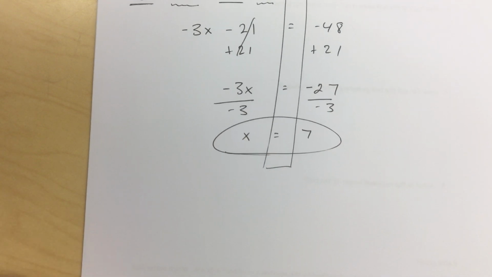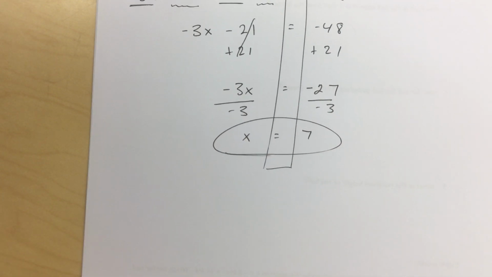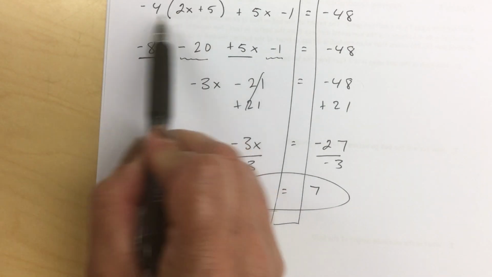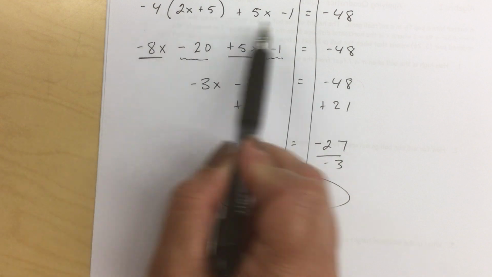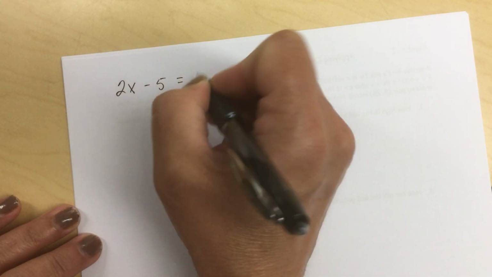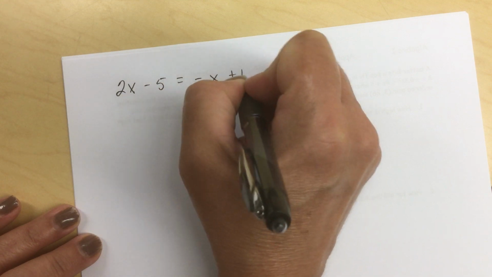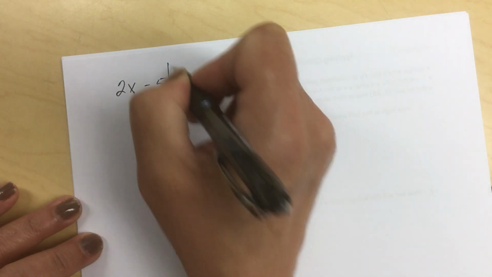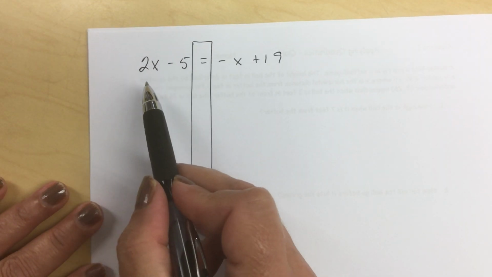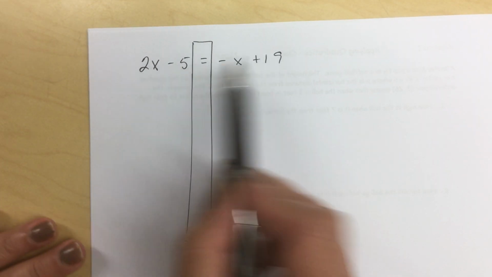Okay, so that is the first type of problem on the assignment. We're going to have ones with parentheses, and all of the x's are on one side, and you've got to combine like terms. We also have ones that have a variable on both sides. So if I have 2x minus 5 is equal to negative x plus 19, we have x's on the right side and x's on the left side. We also have numbers on both sides.